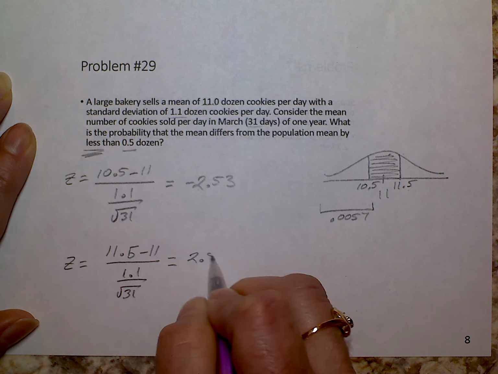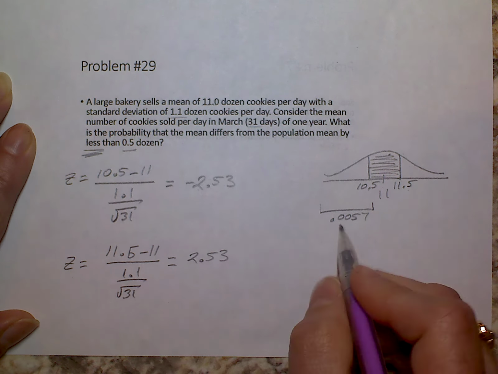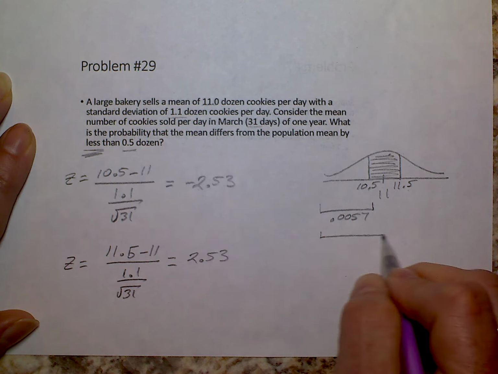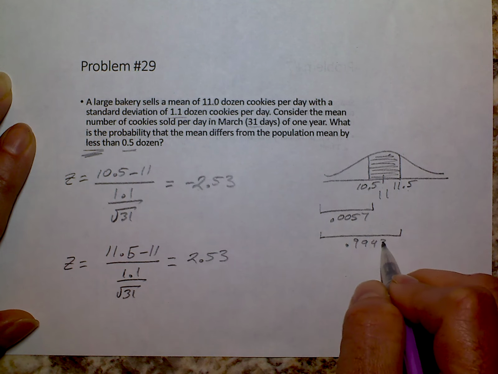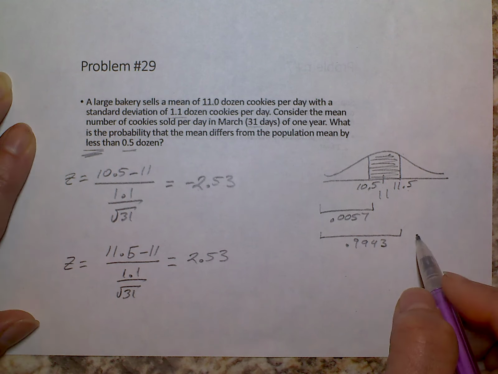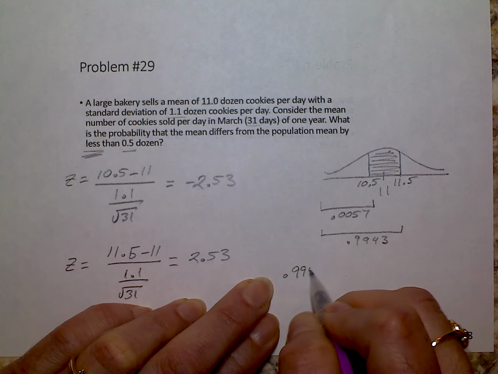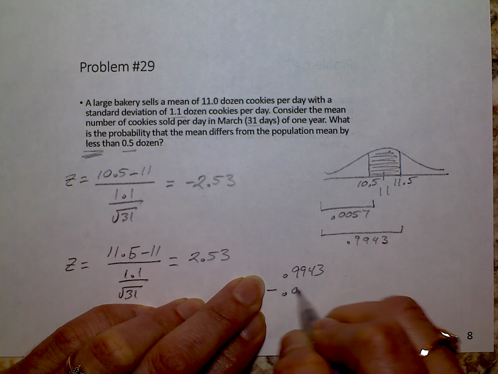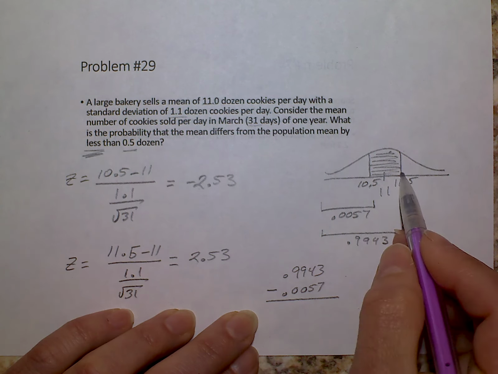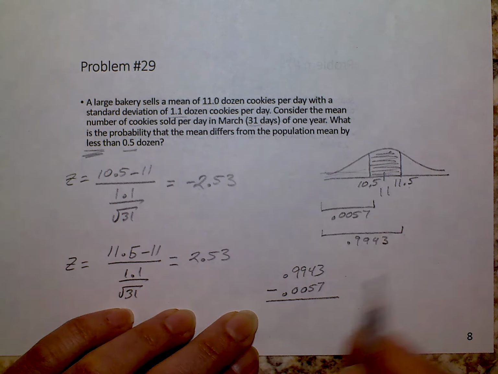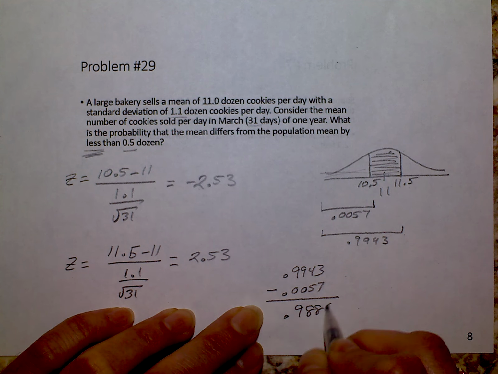My other z-score is 11.5 minus 11, over 1.1 over square root of 31. This is 2.53. Guys, it's symmetric. Of course it is. If I look it up on the table, it will tell me this area is 0.9943. Remember what I do with these two areas? Subtract. So I'm going to subtract those two areas so that it takes the big area minus the little area and leaves the middle behind. And I get a grand total of 0.9886.